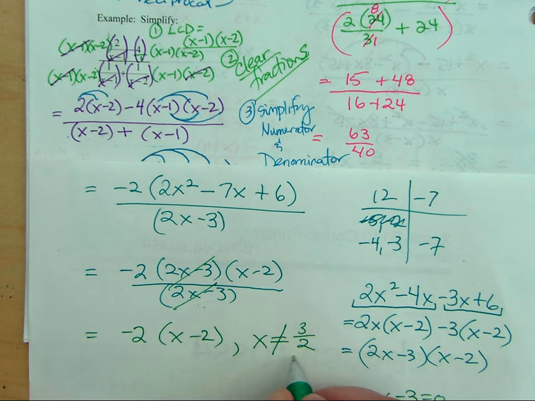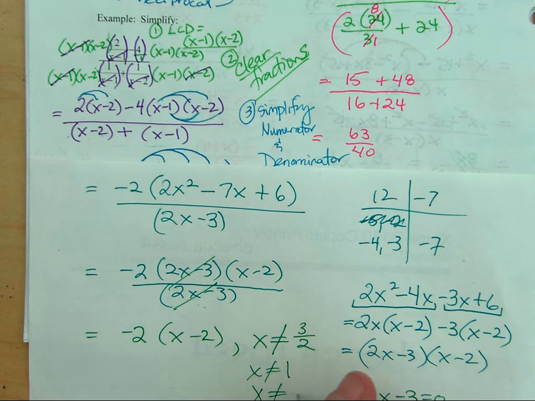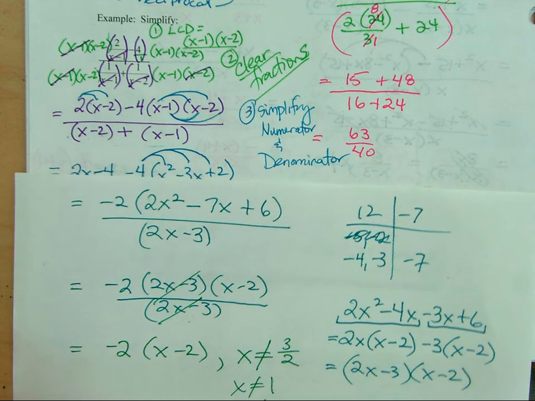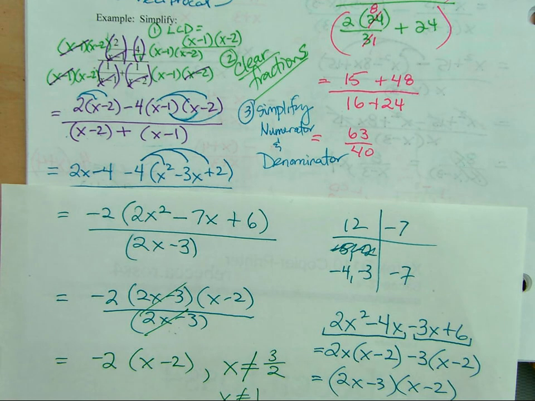So you have x cannot equal 3 halves, and from the beginning you have x cannot equal 1 and x cannot equal 2. But I guess that's not in the denominator anymore. So that did cancel out. That would have been a restriction on the domain of the original problem, which is all x'd out now. You can't even read it.